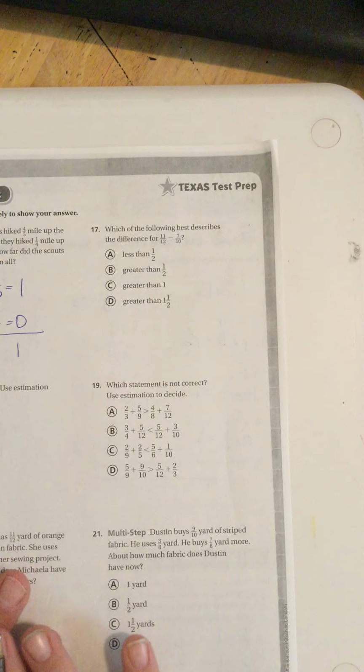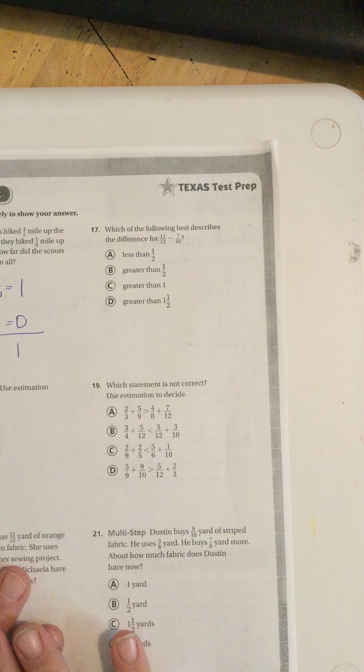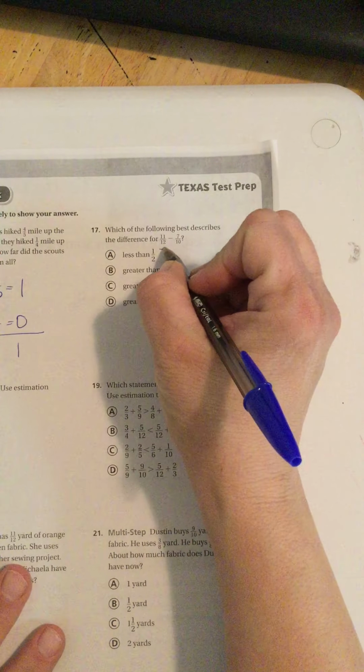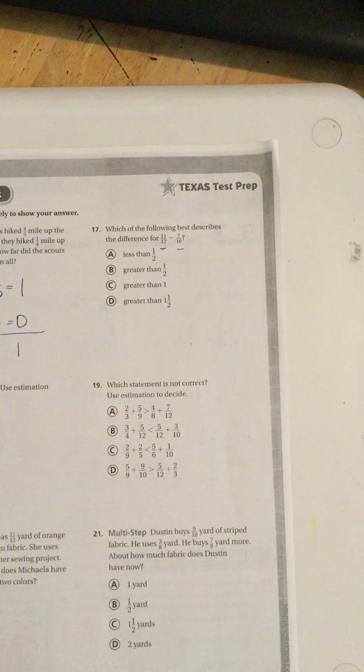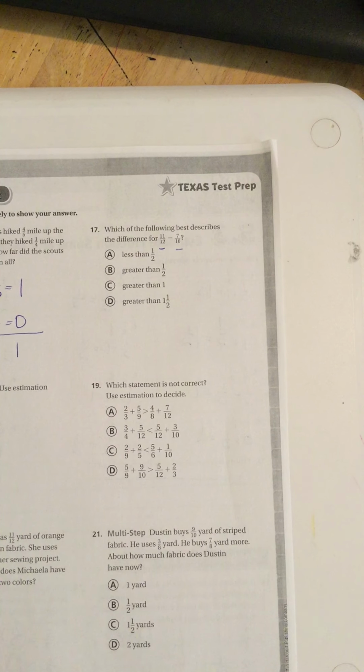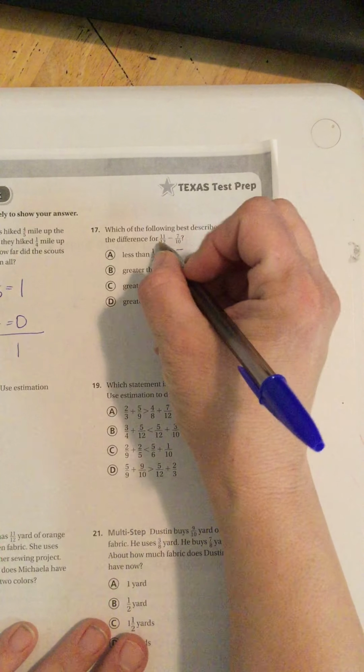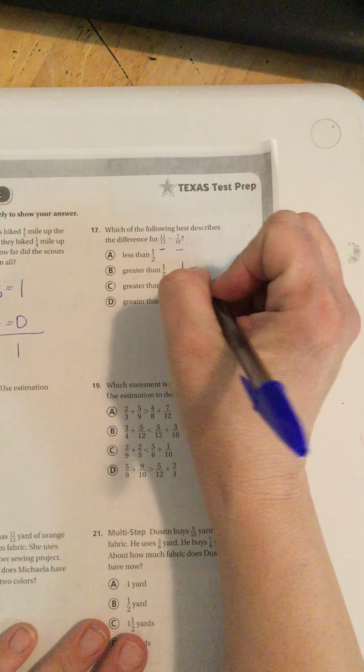Number 17. Which of the following best describes the difference between 11/12 and 7/10? Less than a half, greater than a half, greater than 1, or greater than 1.5? Okay. 11/12 is closer to 1.